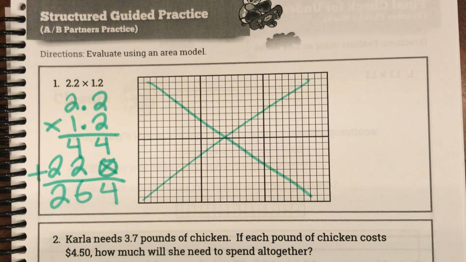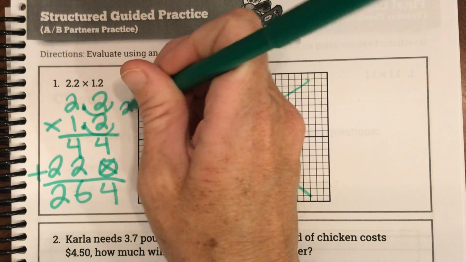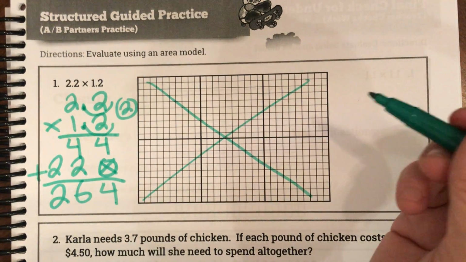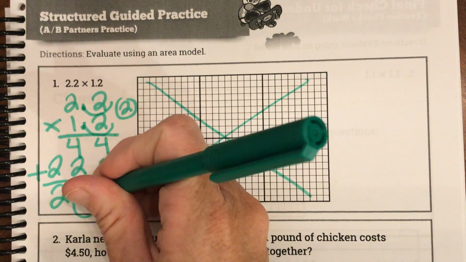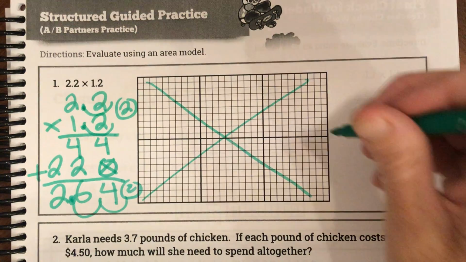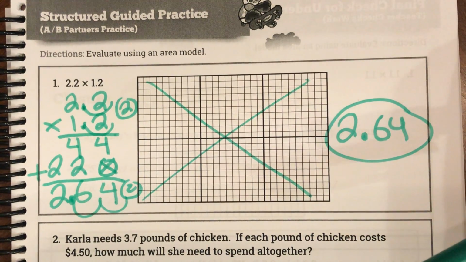Okay, so that was step 2. Step 3 is let's do our loops in our problem. Ready? 1, 2 loops. And step 4 is let's do our loops and decimal in our product. 1, 2, add my decimal. So our product is 2 64/100.